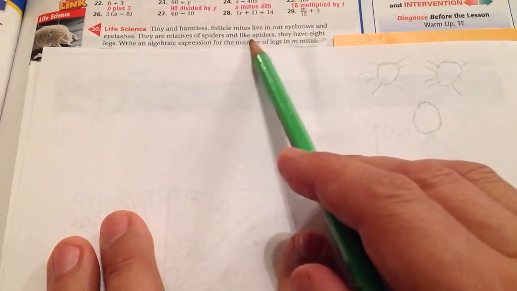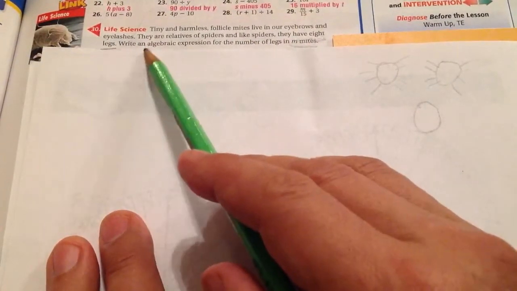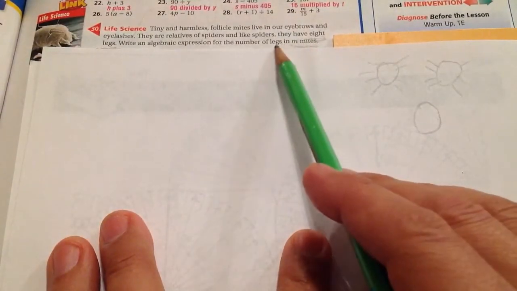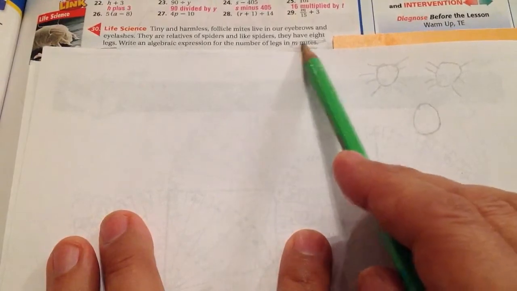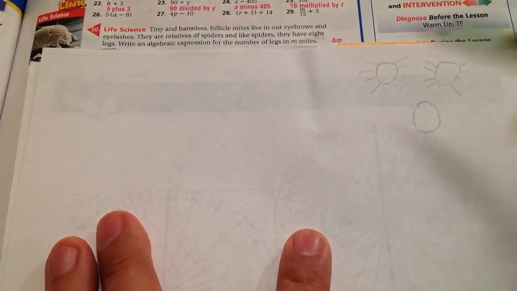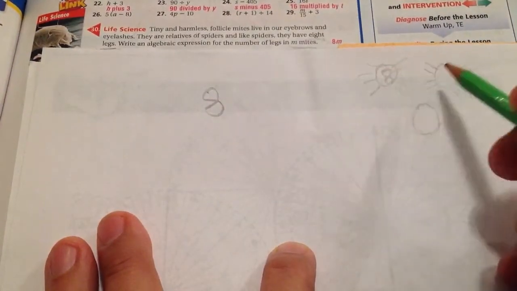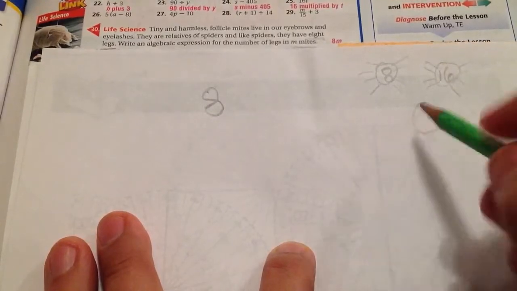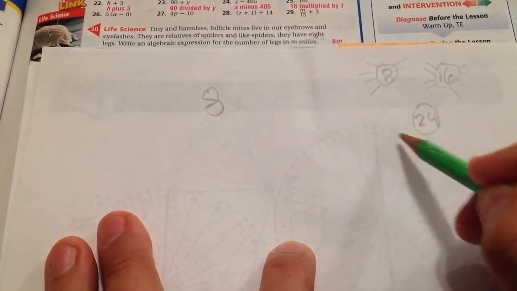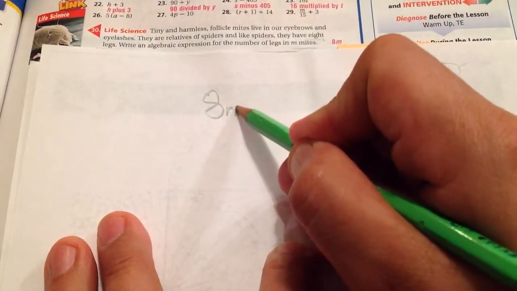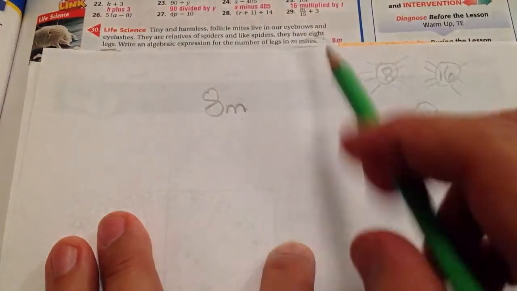They are relatives of spiders, and like spiders, they have 8 legs. Write an algebraic expression for the number of legs in M mites. Did they define the variable here? Yeah. How many mites do we have? I don't know, but we have M mites. That represents the quantity. Well, if each mite has 8 legs, and we know one mite has 8, and if we have 2 mites, we get to 16 legs, and if we have 3 mites, we get to 24, and it goes on and on and on. But since I don't know how many mites, I'm going to multiply 8 times M, which represents the number, or 8M.